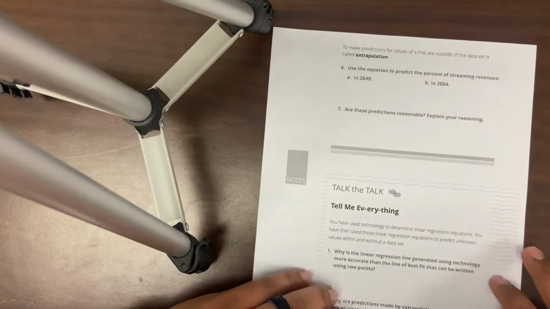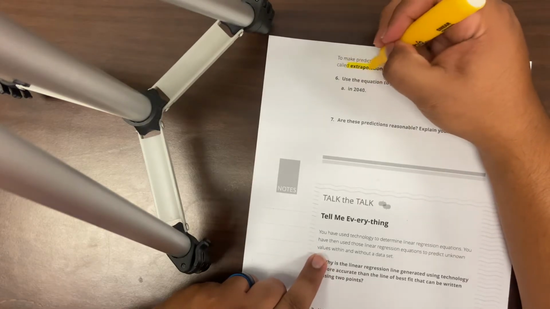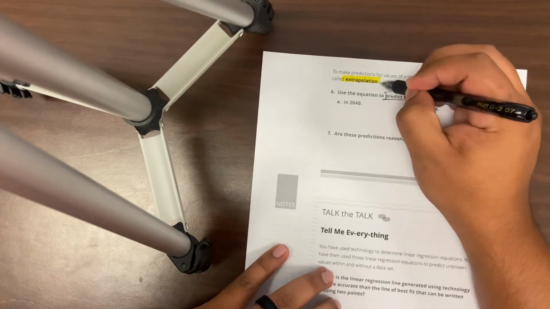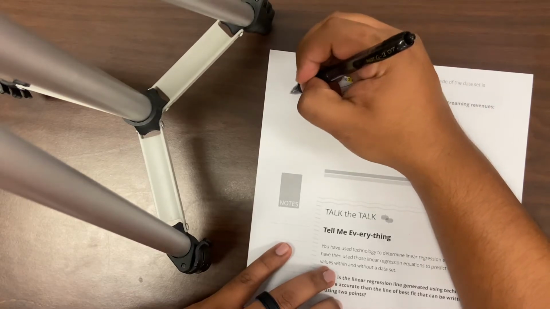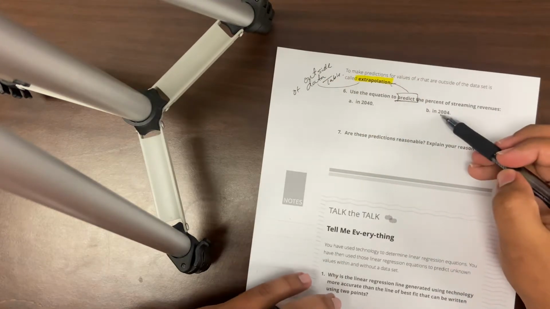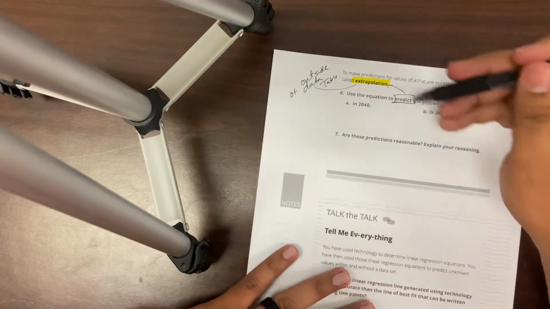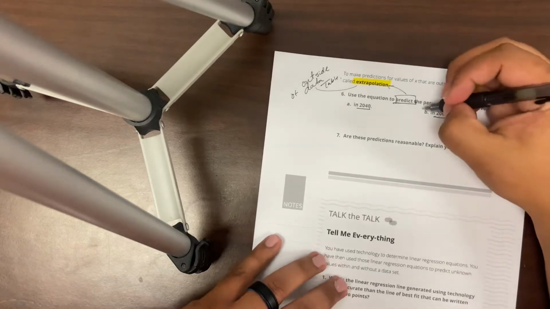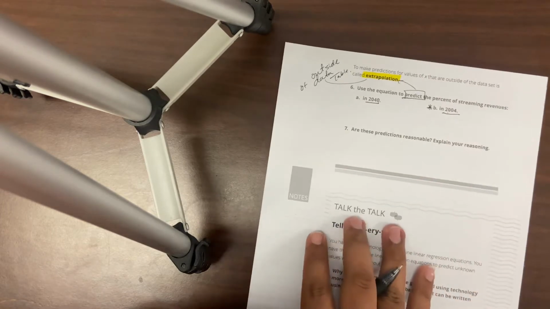Great, if you started it, wonderful. Extrapolation, because we like being extra, is that prediction part. You could even see the word predict right here because we're going outside of the table. Okay, so we're going to use these numbers to see what our predictions are. The issue is it's in 2040 and then 2004. Now, I'm going to put a star next to B because I really didn't like this when I was working it out on my own, but we are going to look at it in just a second.